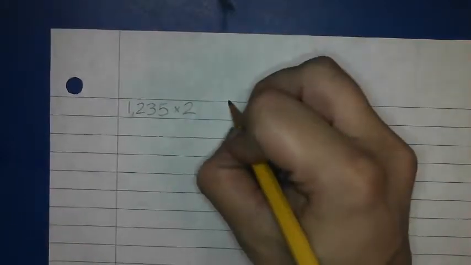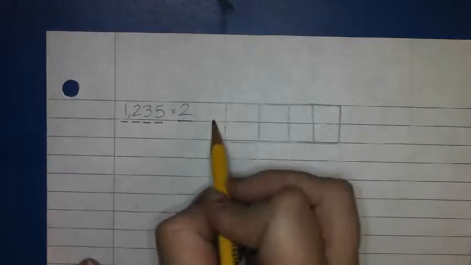So when we first started our multiplication strategies, we started with 4-digit numbers times a 1-digit number, something like that. And the way they were told in class to set this up is since there are 4 digits here, we need 4 boxes. And since there's only 1 digit here, we only need 1 row of those 4 boxes.